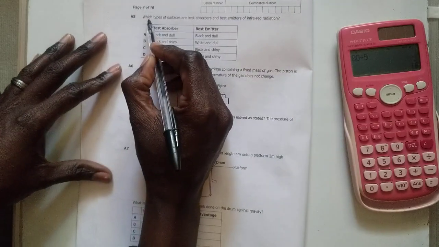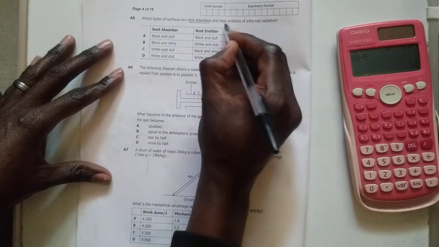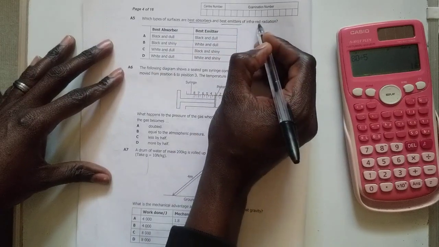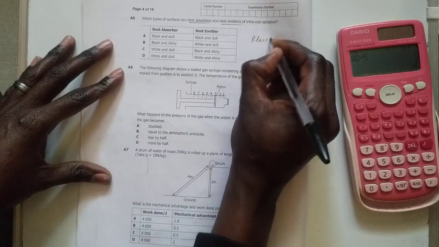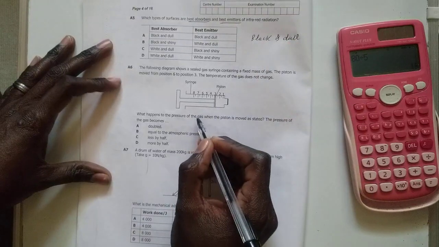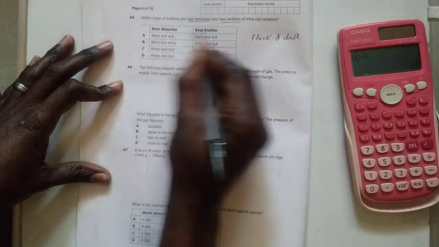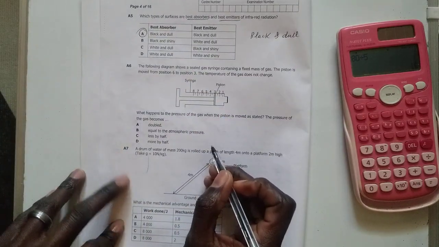It says which types of surfaces are best absorbers and best emitters of infrared radiation. Basically, those that are black and dull are both good emitters and best absorbers of heat. So if you look at the options there, A was actually the best option there.